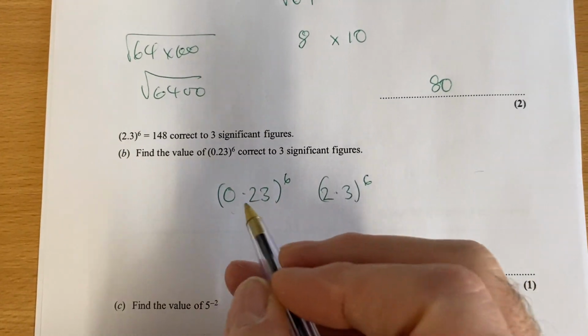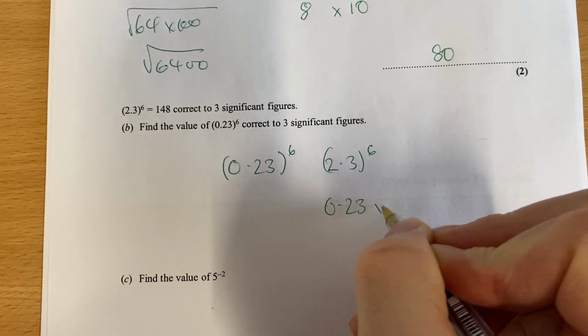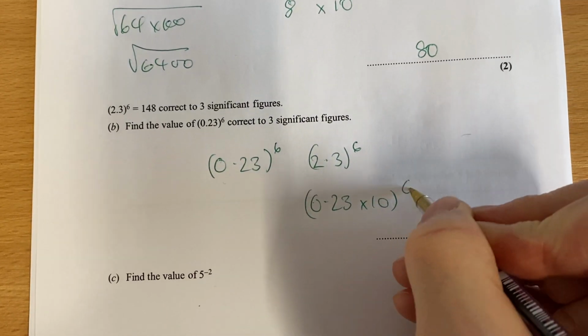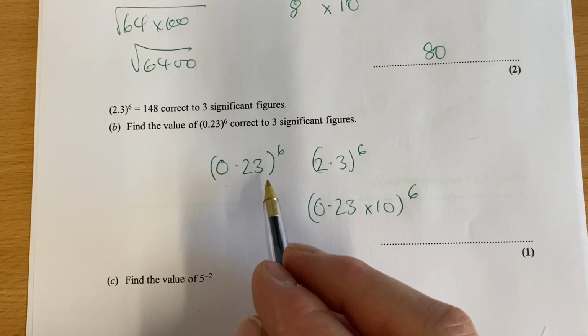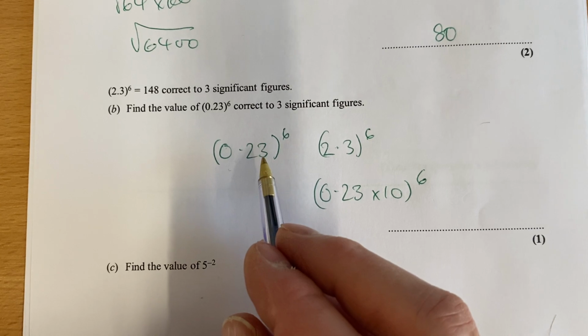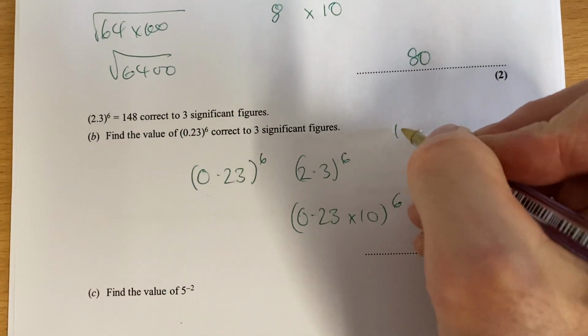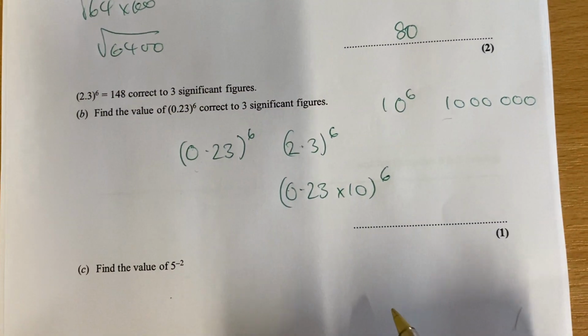Okay, so if I did that, if I said here, this was 0.23 times 10 to the power of 6 and split it, you can see how this is going to be 10 to the power of 6 times smaller. Now 10 to the power of 6, we all should know that. That's a million. That's 1 and 6 zeros.